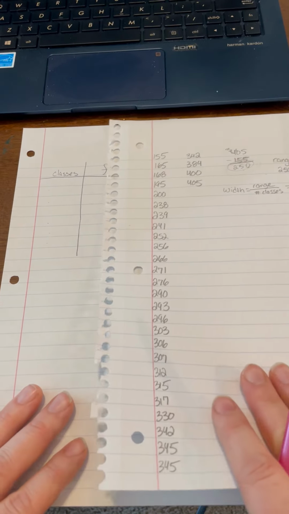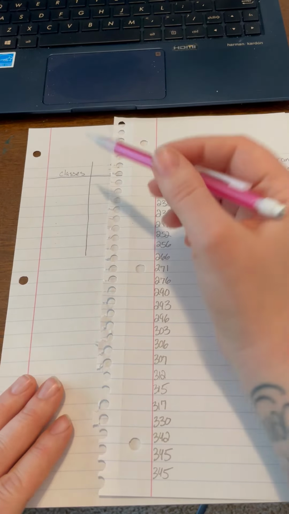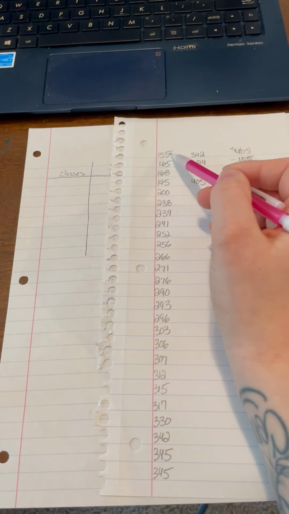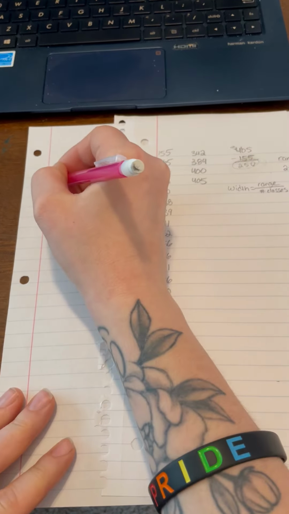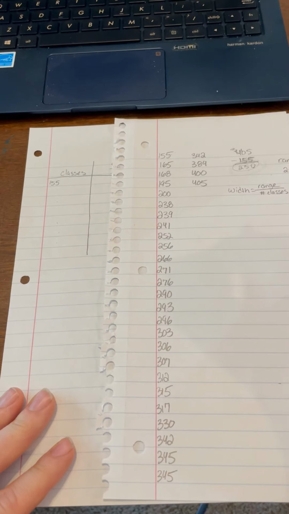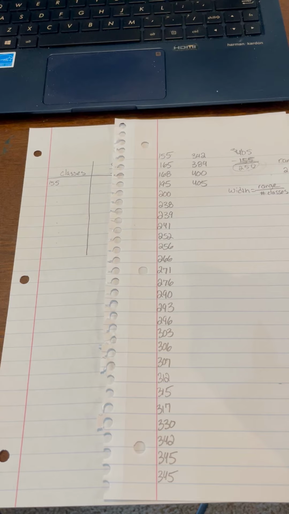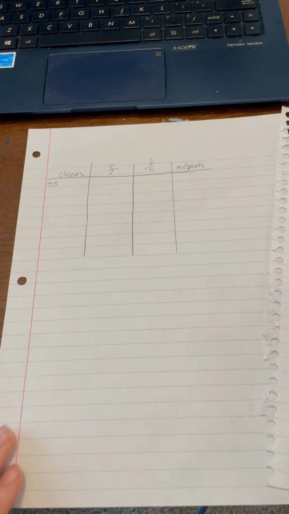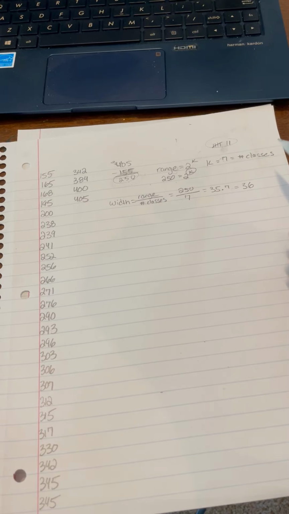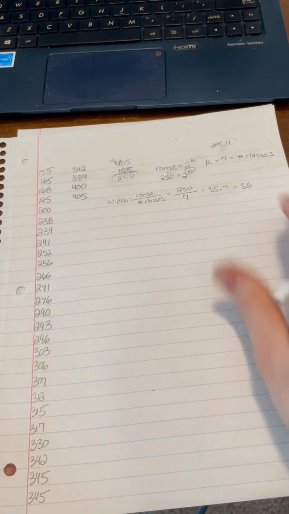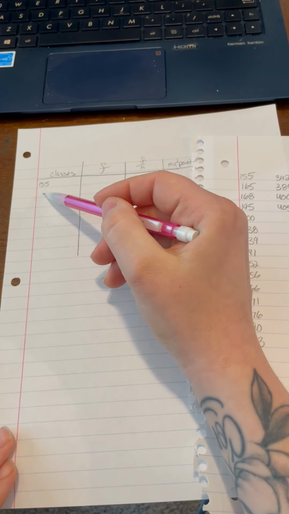So if we take our data set, we need to start with our lowest data piece, which is 155. Then you're going to do your next lowest piece of the data set. Now the class width is the important thing here, because this 36 determines the difference between the starts of classes.